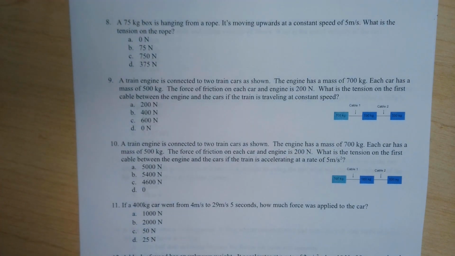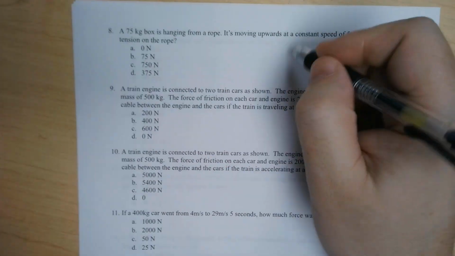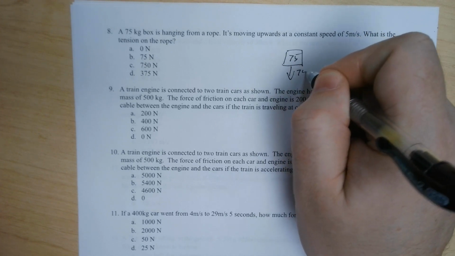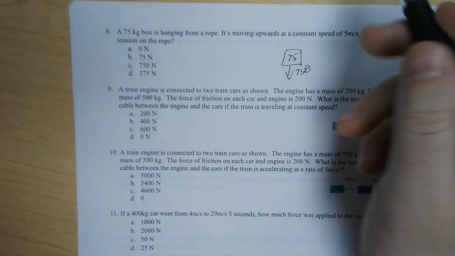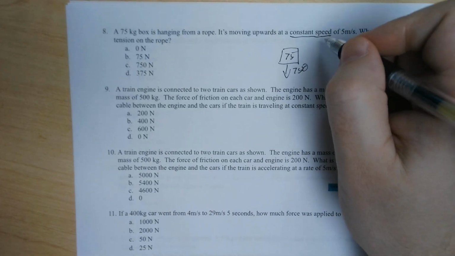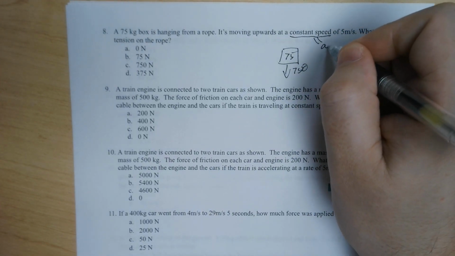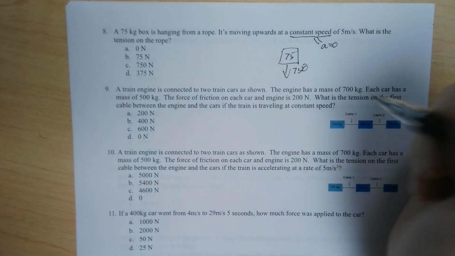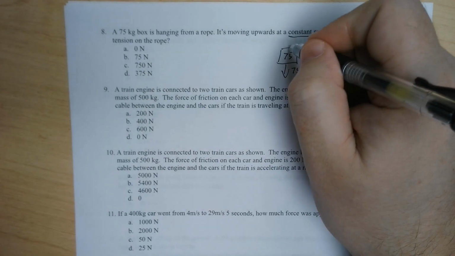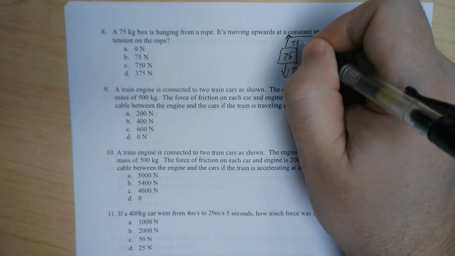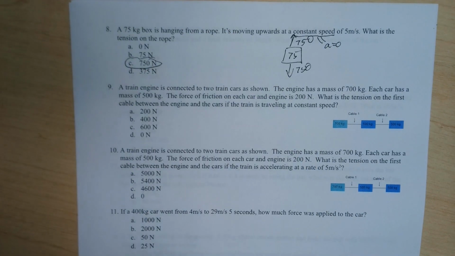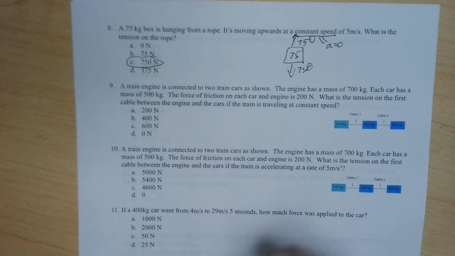A 75 kilogram box is hanging from a rope. 750 newtons going down. It's moving upwards at a constant speed of 5 meters per second. Okay, constant. That's again my clue word. This means my acceleration is 0. What is the tension on the rope? Well, if my acceleration is 0, that means my forces have to be balanced, which means that my tension has to equal the force of gravity.